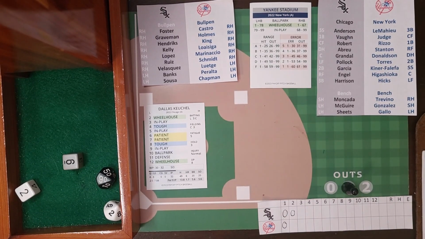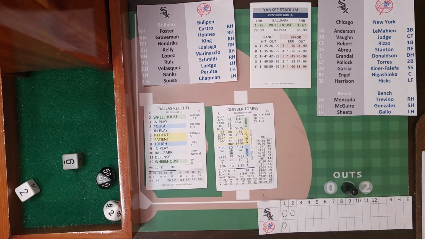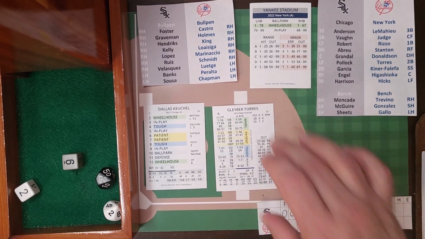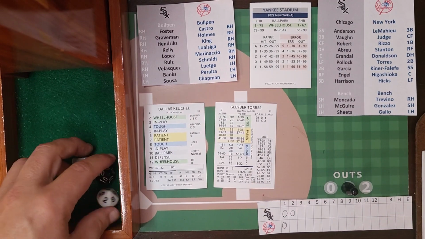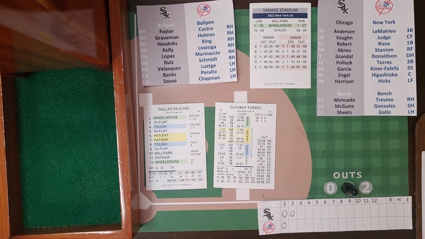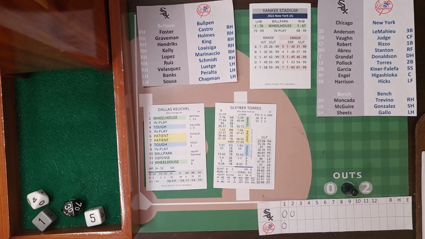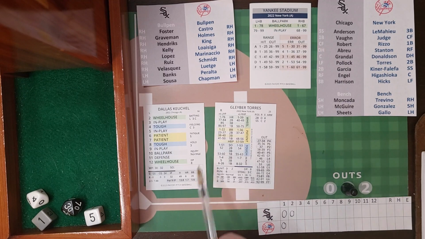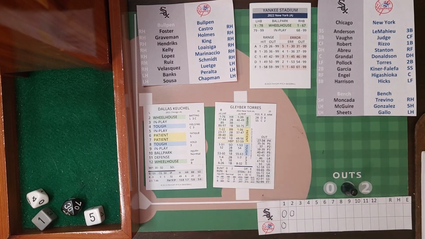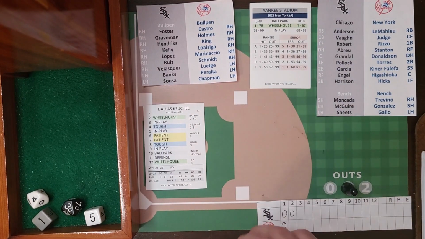Brings up second baseman Gleyber Torres. He started the season on fire. He's cooled down significantly since then. He was in near 400. Now he's down to 310. 7 homers, 25 driven in. Keuchel, 6 is patient, 34. And that's going to be a double against the left-hander. Patient 34 is a double for Gleyber Torres.